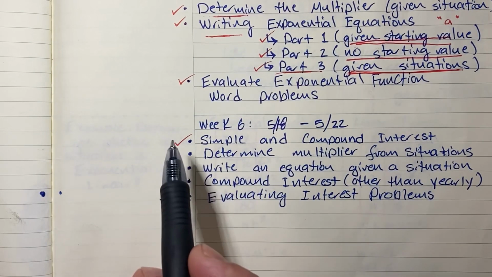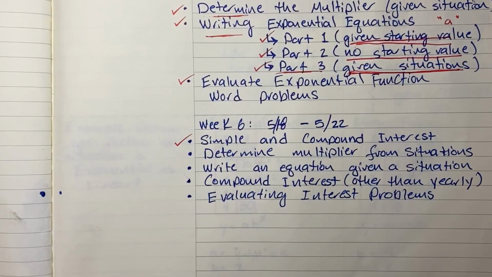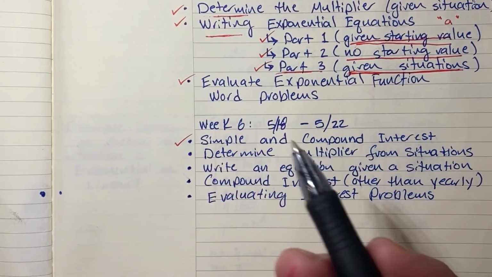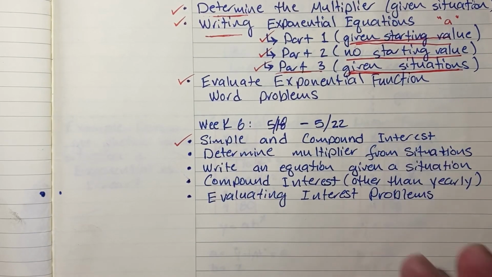So in our last video, we went ahead and covered evaluating exponential function word problems. But in today's video, we're going to jump into week 6. And the first lesson for this week is going to be simple and compound interest.